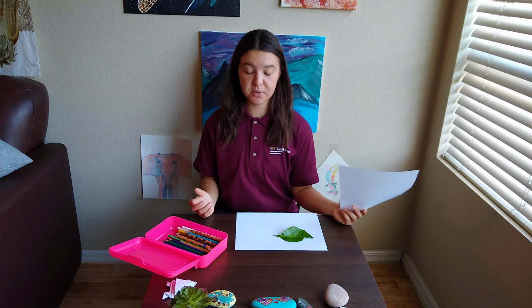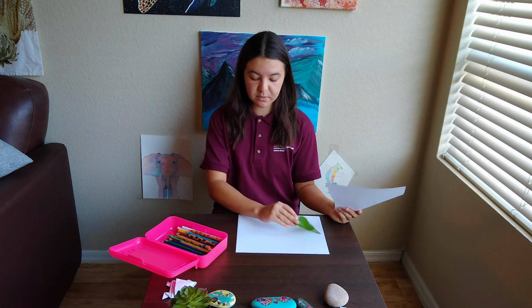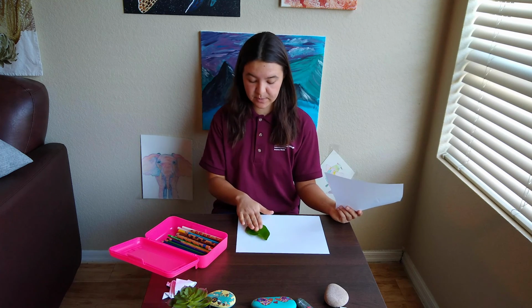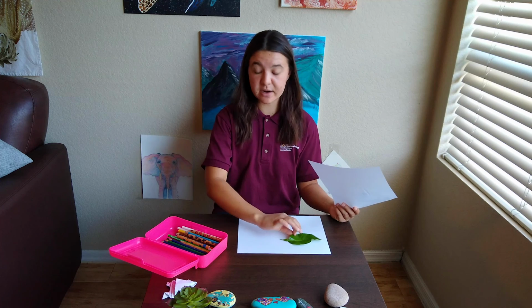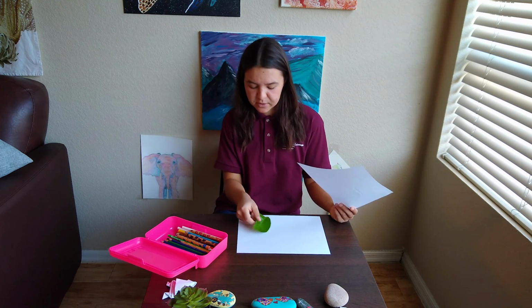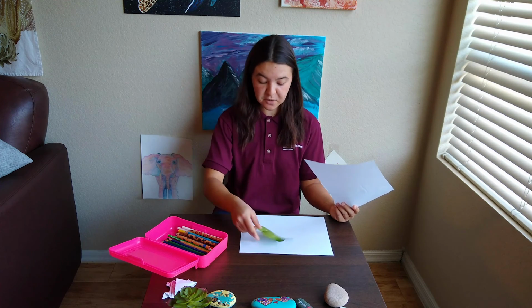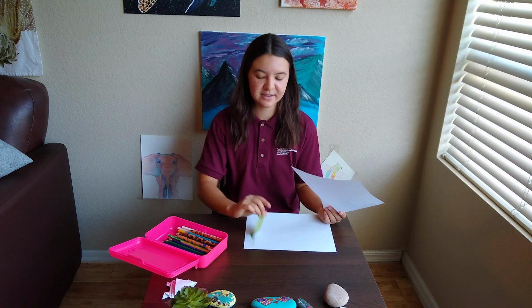Another thing you can do is take the same leaf or plant that you started with and move it to another spot on your paper to then color over. So I could move the leaf here, to the corner, to the other corner. You could spin it around. You could try flipping it over to see if you get a slightly different pattern. You could try lots of things.